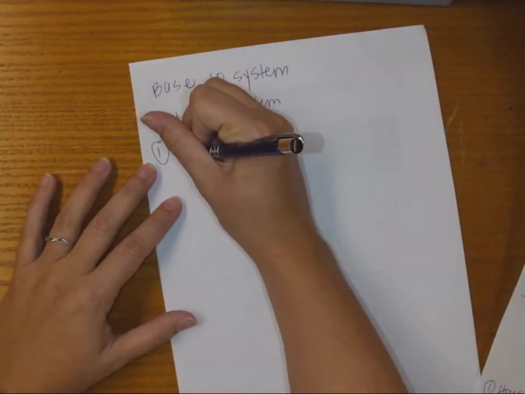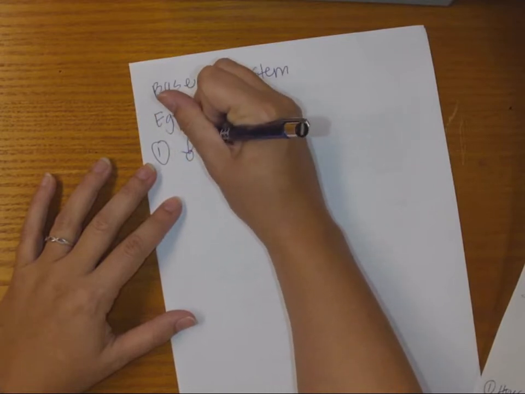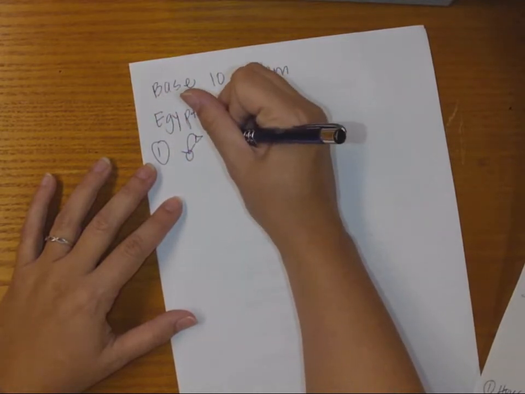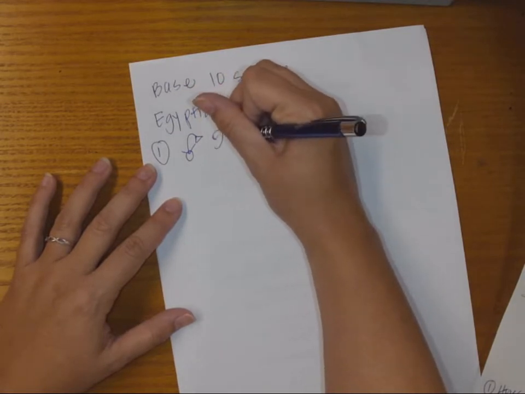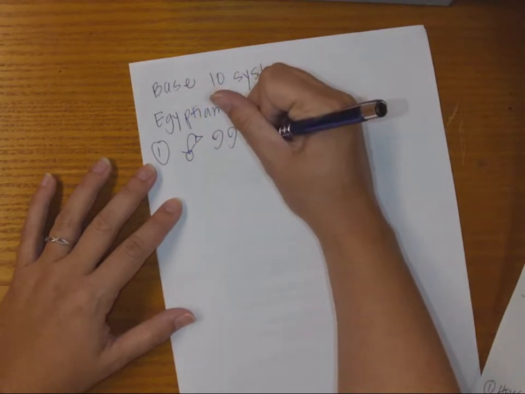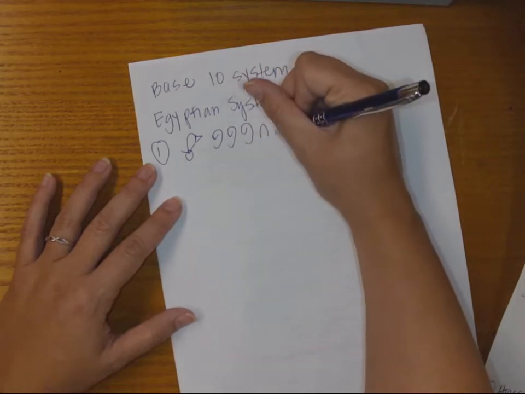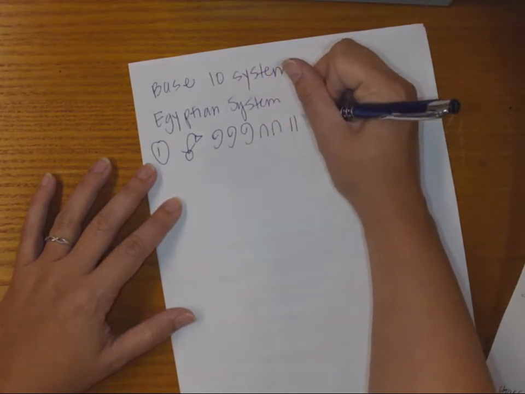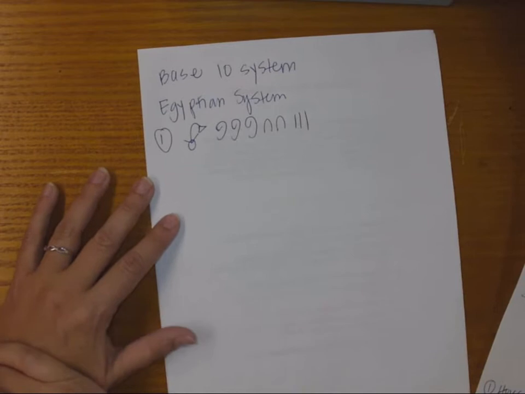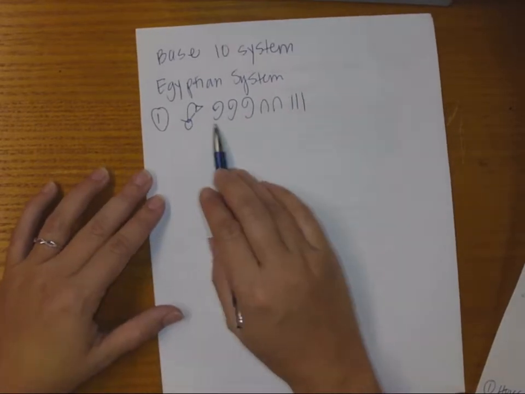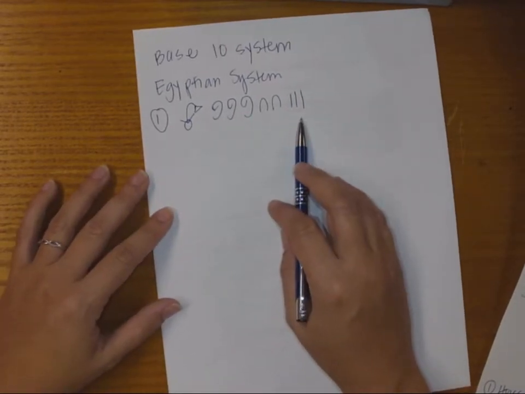if I told you this little lotus flower thing, which my drawings are not perfect, 3 of the coiled ropes, so that's 1, 2, 3, 2 heel bones, and 3 sticks. What number does that represent? Okay, so first of all, that was a pain in the rear drawing all that stuff, right?